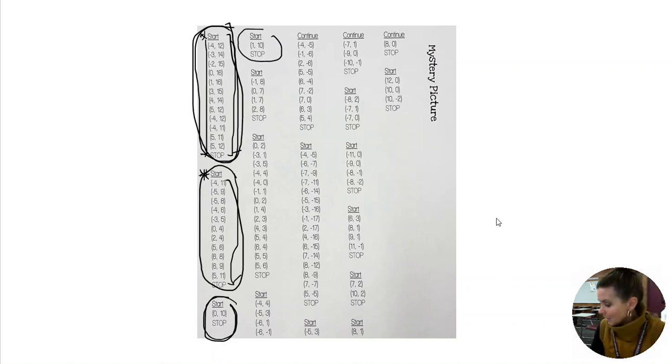When you are done, go ahead and make sure you put your name on your mystery picture and turn that in to the sub. Whatever you get done during this class period is what you get credit for. If you do not finish, you turn in what you have done so that I can see who was working and who wasn't.